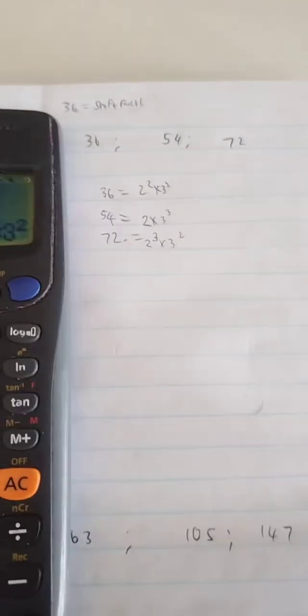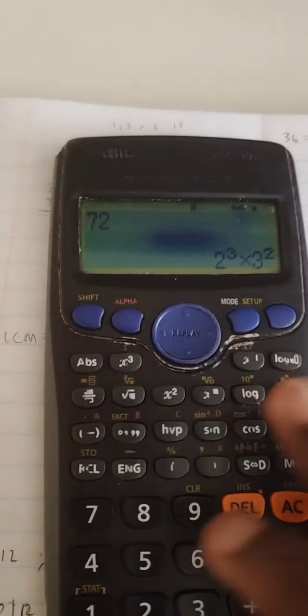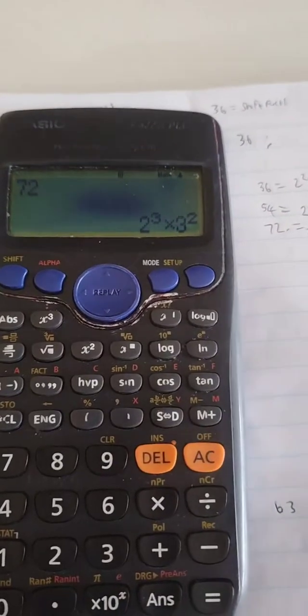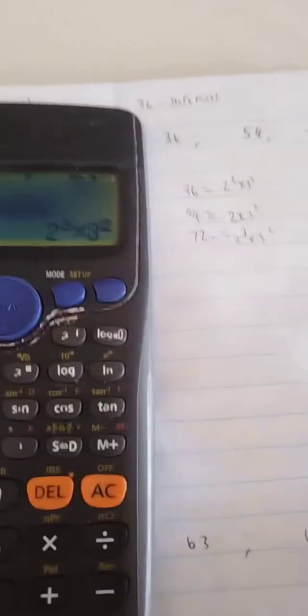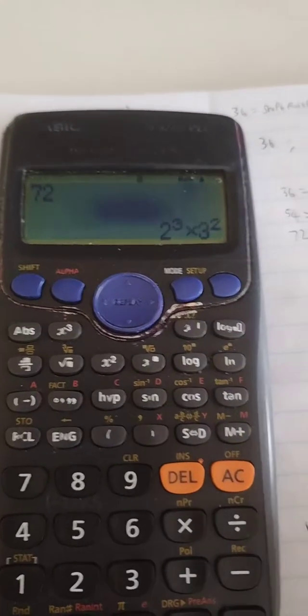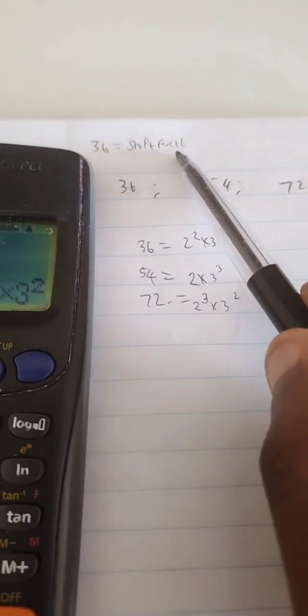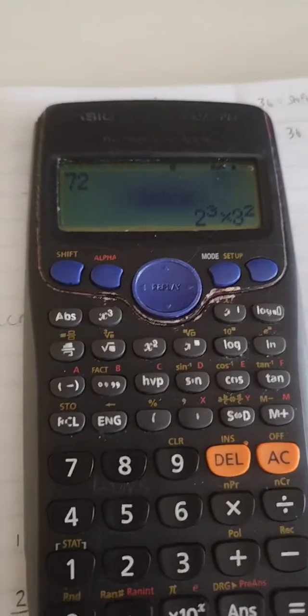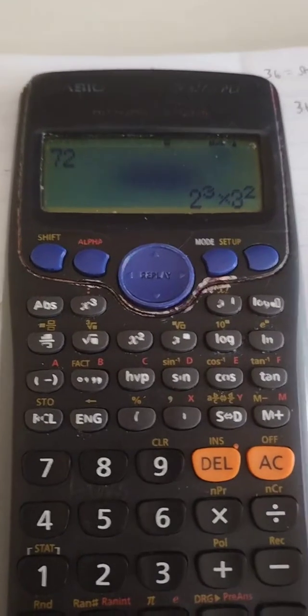I'm just sharing this with you because, as I said, if you are in grade 9, then you can use this method of writing the number, pressing equal, pressing shift, and then pressing fact to get your product of prime factors.